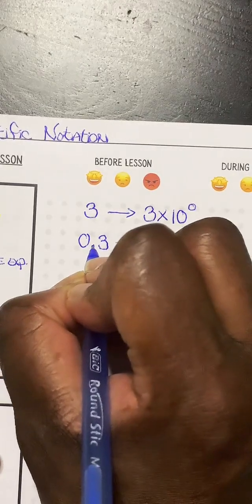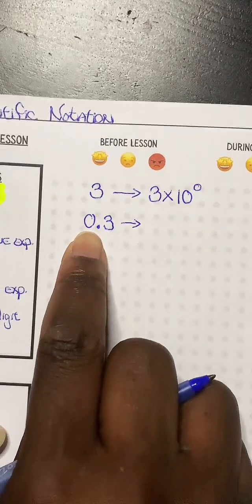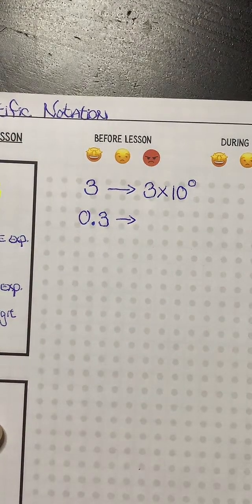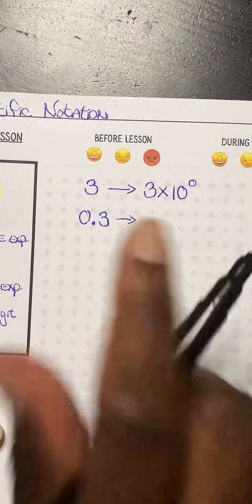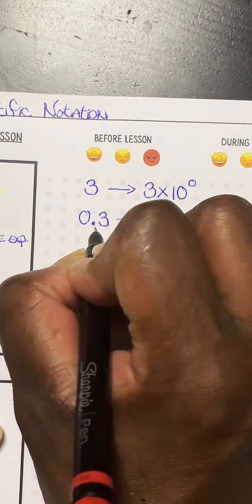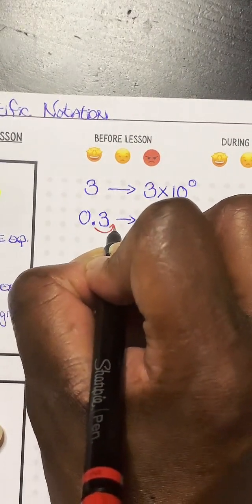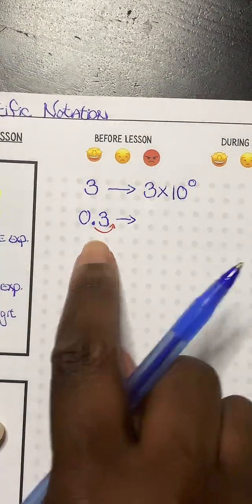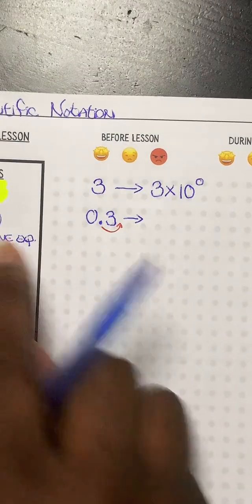So 3/10, I do not have a whole number in front. That means, in order for it to be in scientific notation, I need to move this over 1 spot. When I move it, I'm moving to the right.